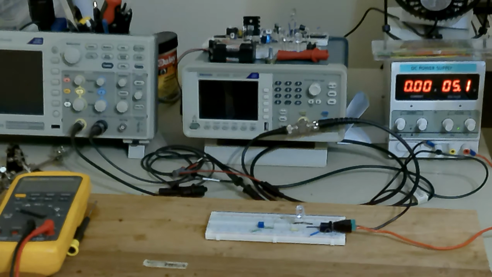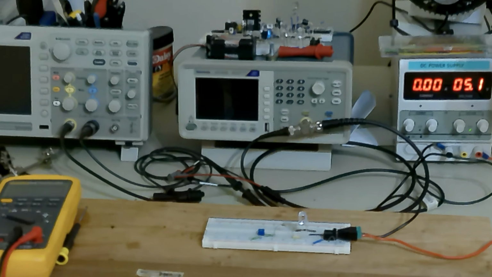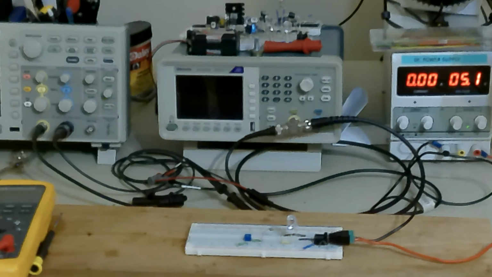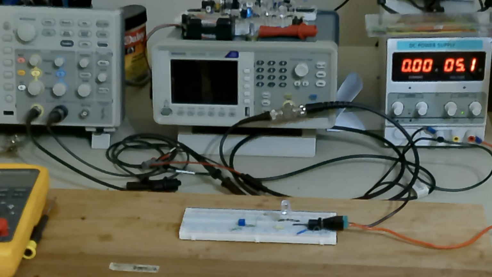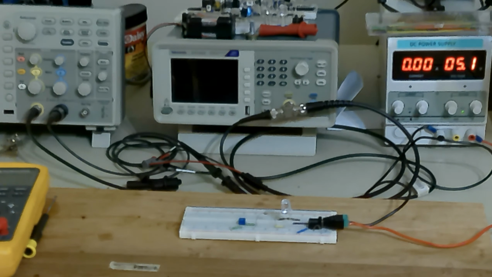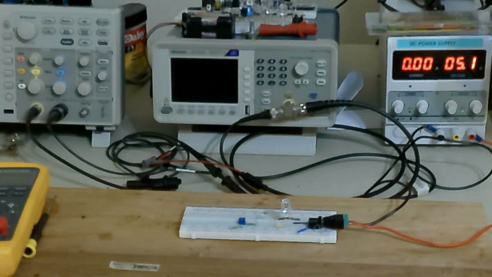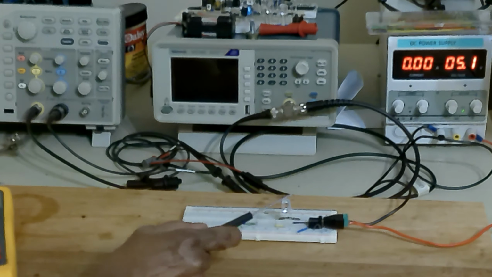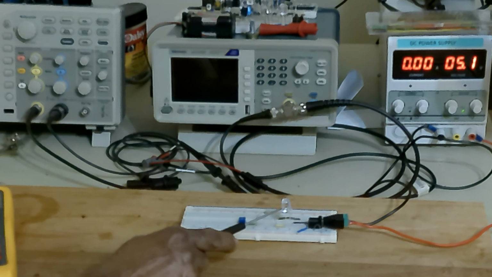And here's my circuit. You see on my power supply, it's reading 5.1 volts. My LED, for all intents and purposes, is off.